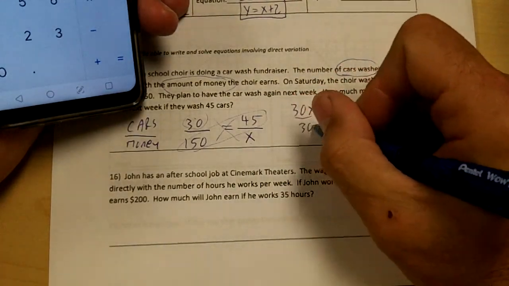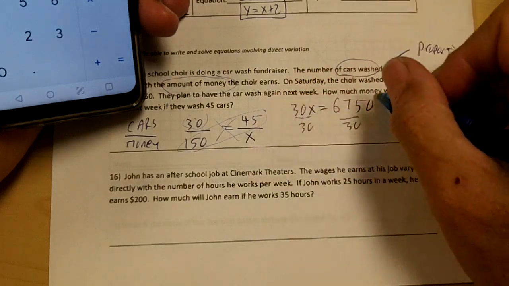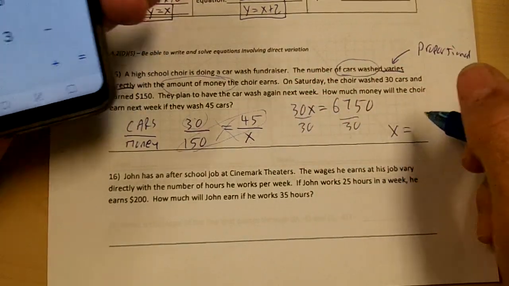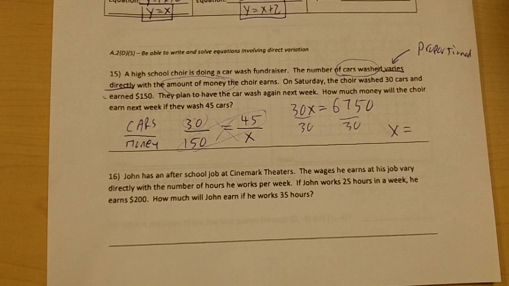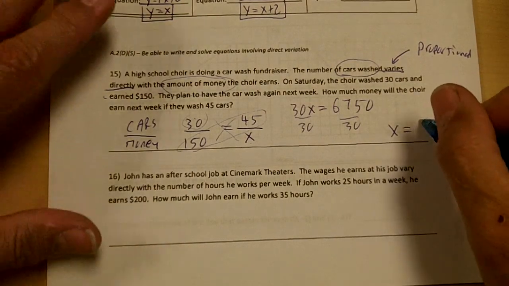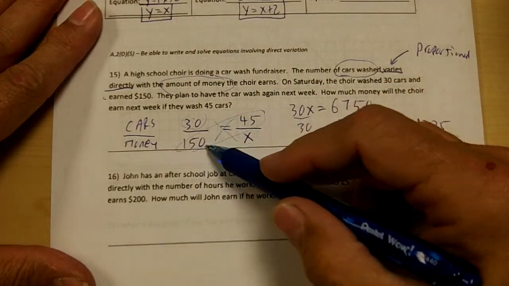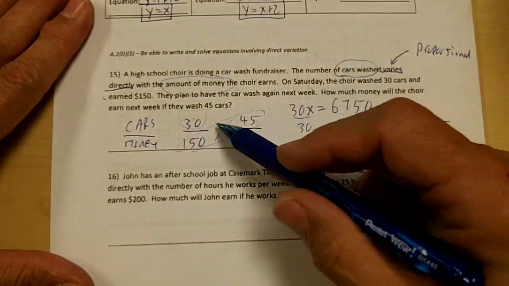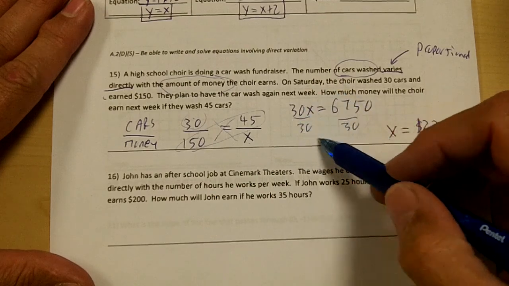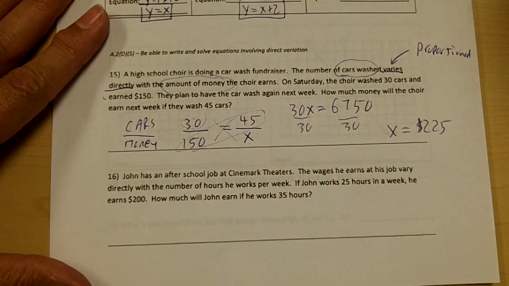And then we divide both sides by 30, right? This is how you show it algebraically. So X would end up being, divided by 30, $225. Okay, in junior high, you just had to circle this and just multiply and divide it. In high school, they're going to want you to show this step here.